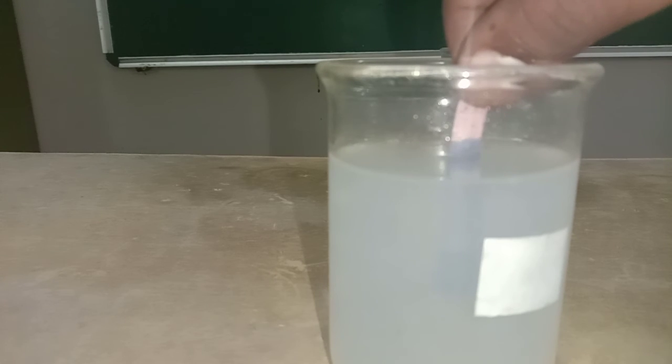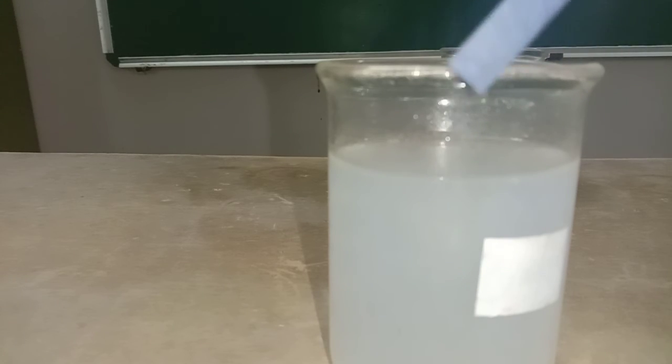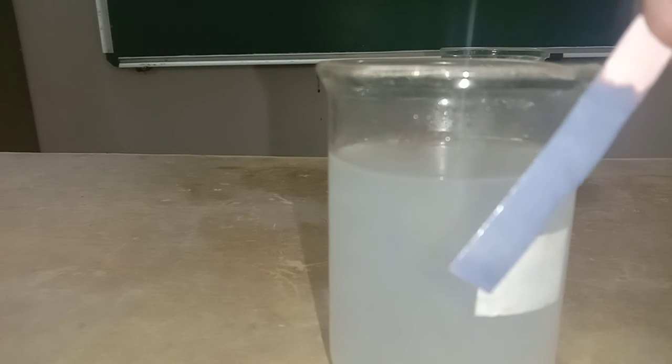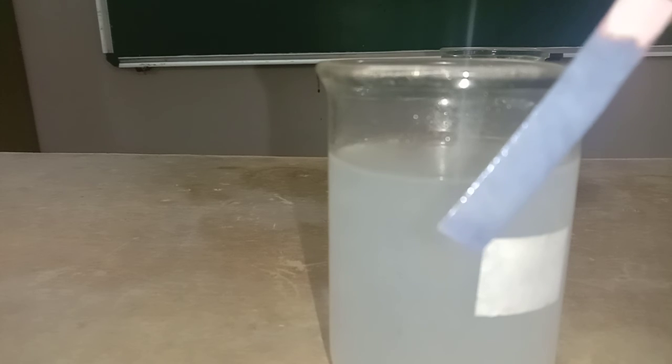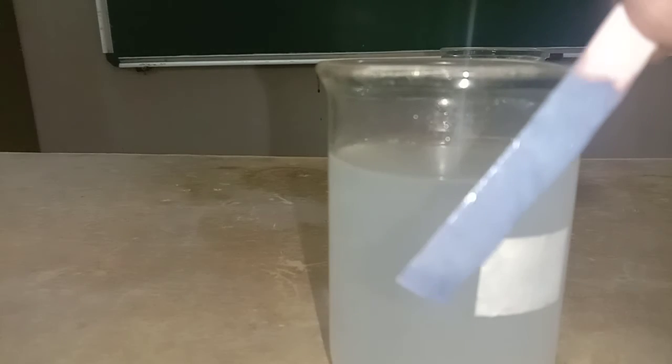I dipped the red litmus paper. You can see the change of the color. What is the color now? Before it was red, now it is blue. So the red litmus paper will change into blue color if it is a base. Suppose if it is an acid, it will remain the same color, red only.